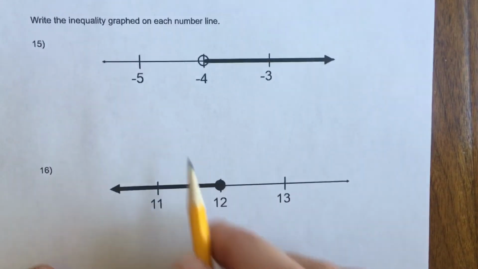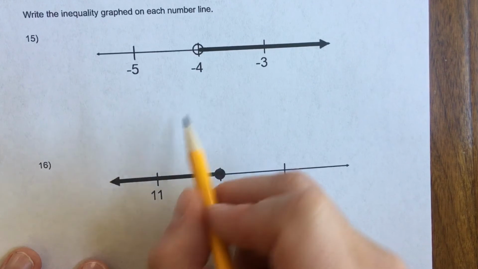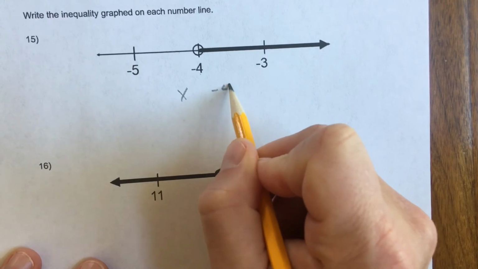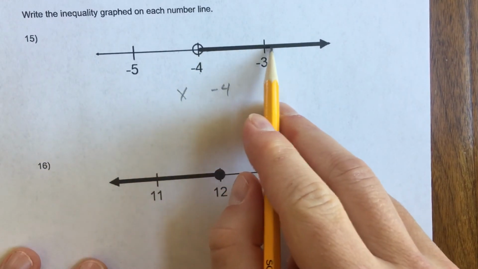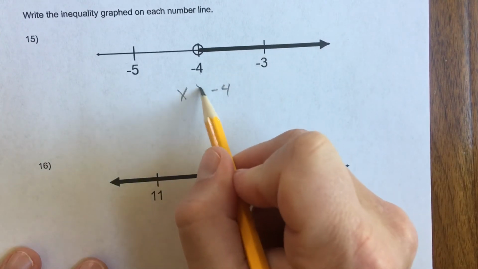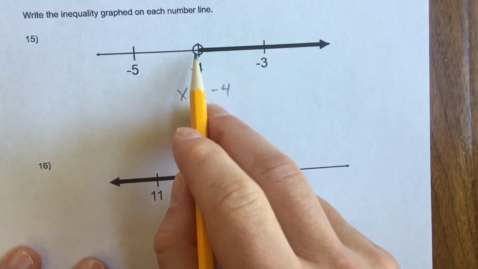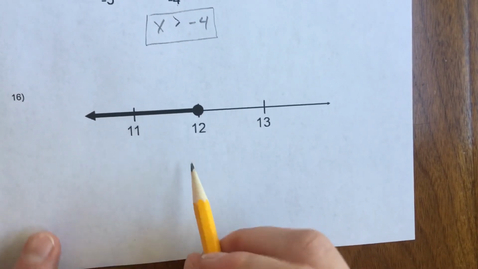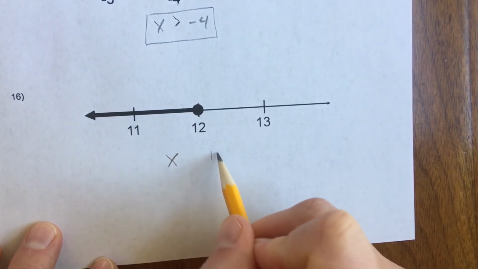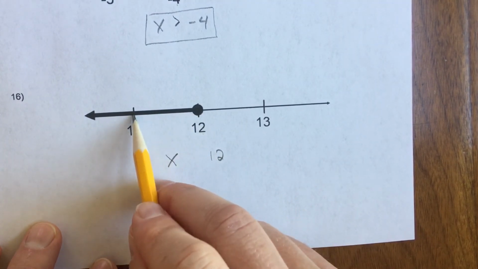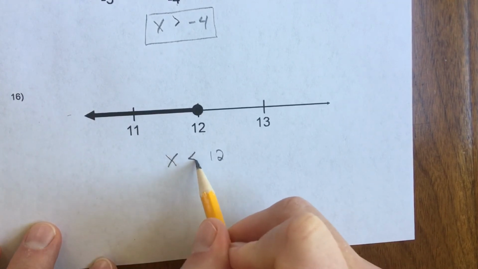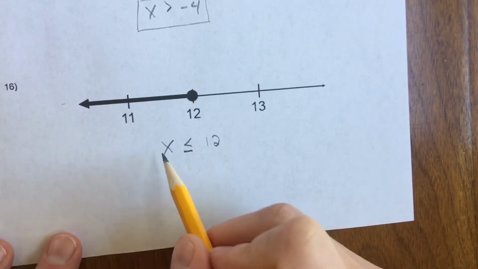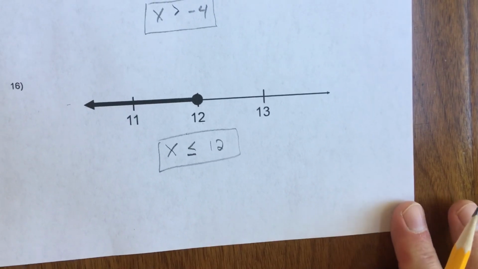Then the last two here just wanted us to write an inequality for what we see. So I'm going to put a variable down. You can put any variable you want. And obviously negative 4 is what we're focused on. What did we highlight? We're highlighting numbers negative 3, negative 2, negative 1, that are bigger than negative 4. We did not fill in the circle, so we're not equal to it. So there's our inequality. For 16, again, put my variable down. What am I focusing on? I'm highlighting 11, 10, 9, 8, numbers that are less than 12. And I filled it in so I could be equal to it. All right, so that was our day one. Hopefully that felt pretty easy.